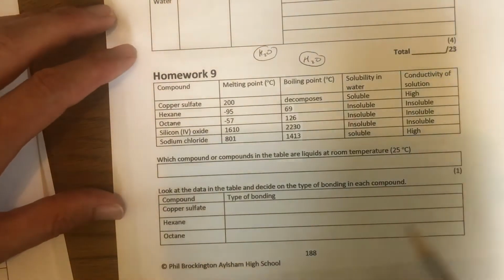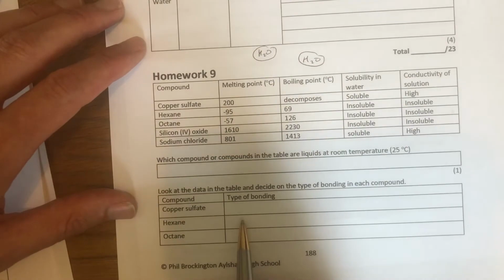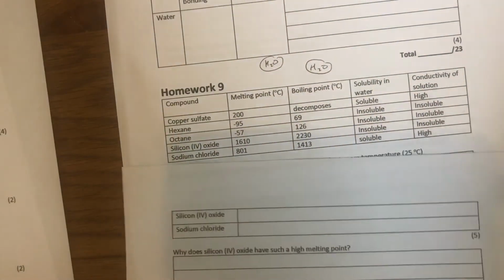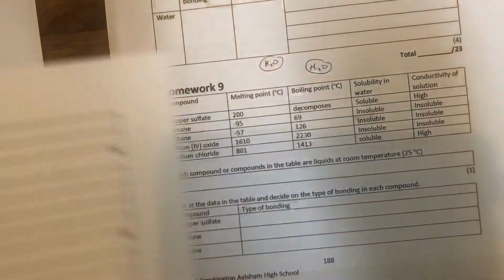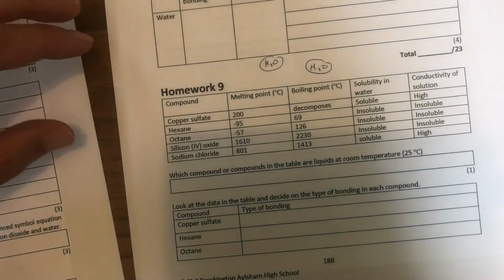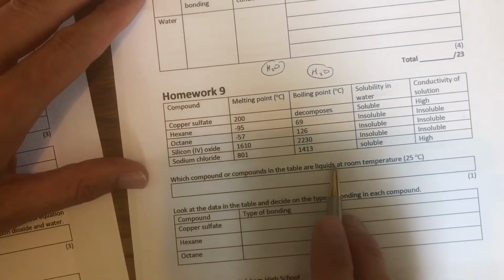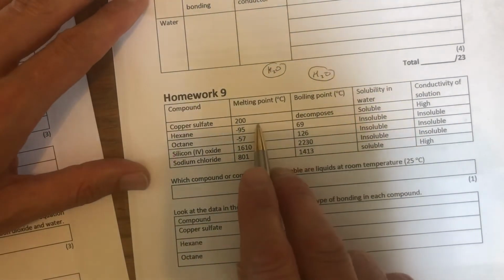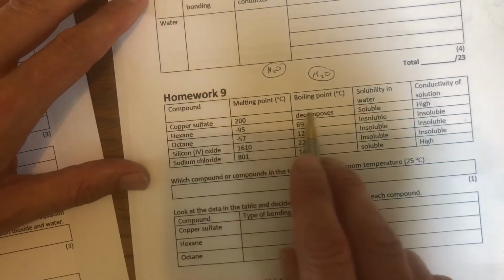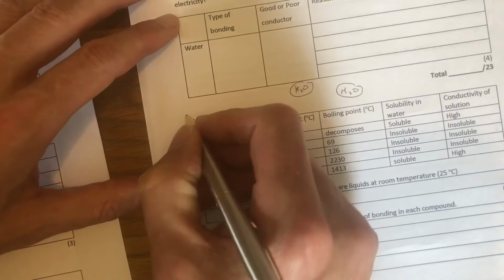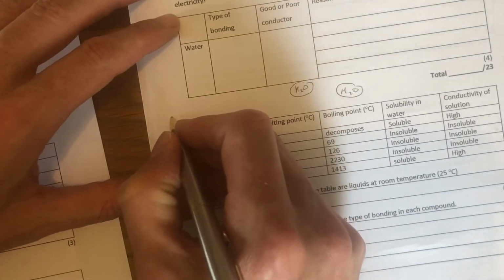So, in this table here, and that table goes to the next page as well, the first thing you have to do is state what type of bonding is present. This first box here asks, which of the compounds in the table are liquids at room temperature? So you need to look at the melting point and the boiling point and make a decision there. In the past, I've suggested you use a sort of number line to help you.